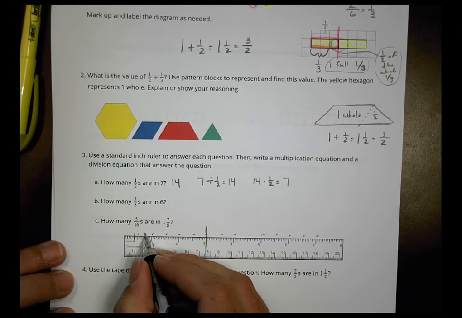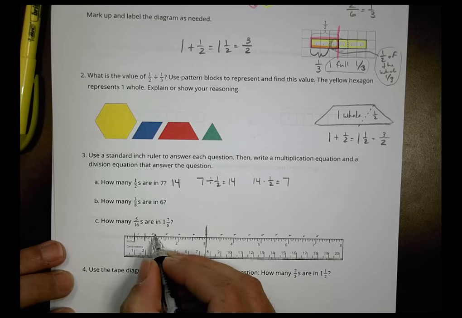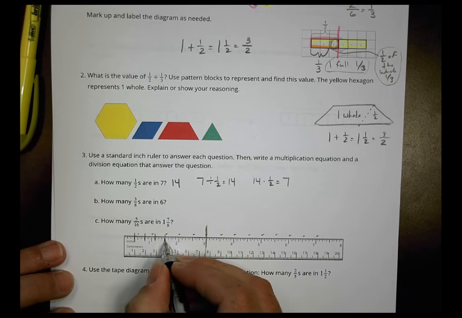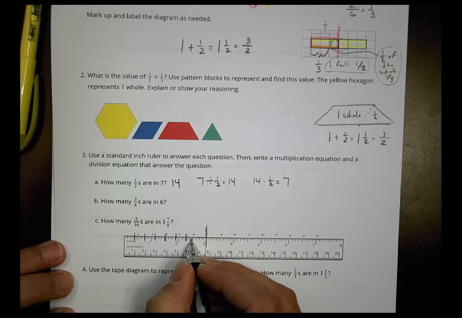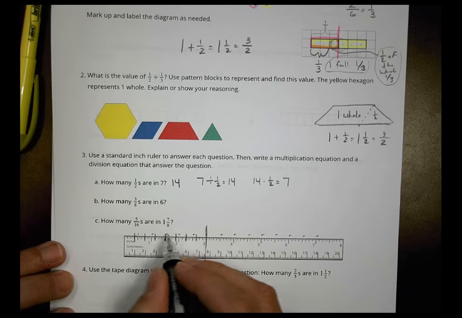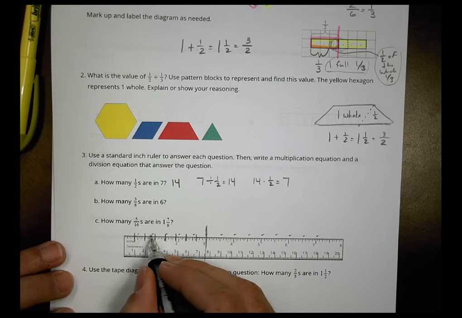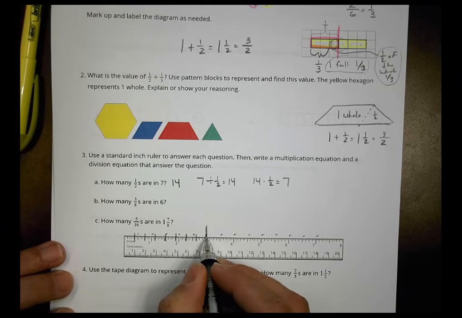Then 1, 2, 3, this spot. 1, 2, 3, repeating across. I landed on a line there, right? So I have 1, 2, 3, 4, 5, 6, 7, 8 of them in 3 inches.